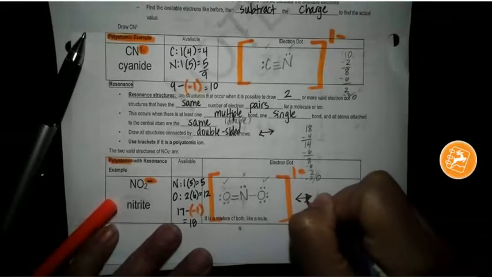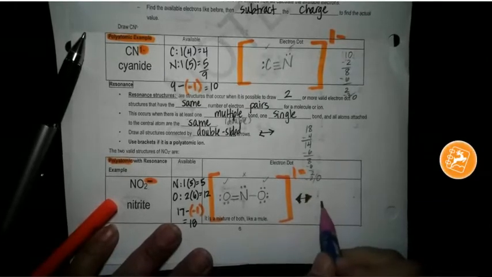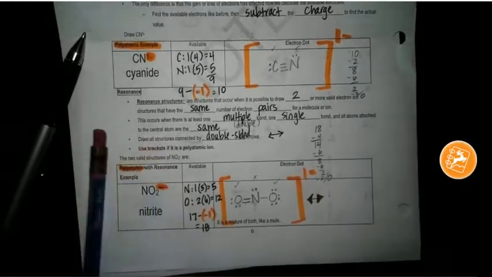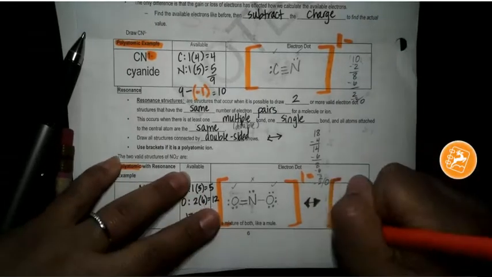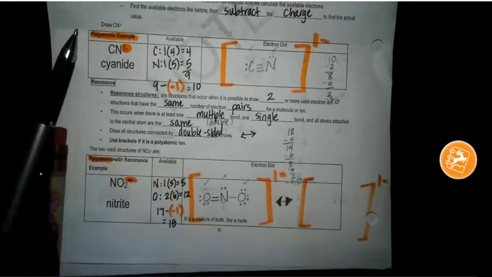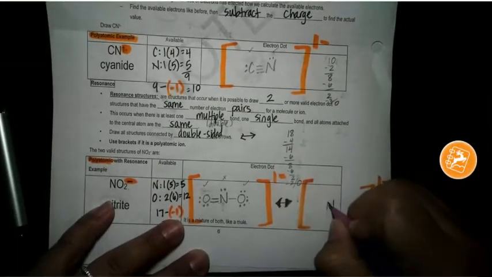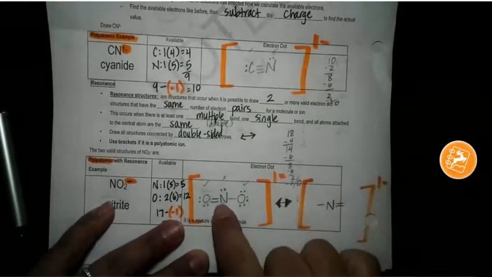So this is resonance, okay? So I'm going to draw both structures connected by a double-sided arrow. I still have to put brackets and charge because it's a polyatomic. But now what I have to do is show, right, that now the double bond is on the right side.